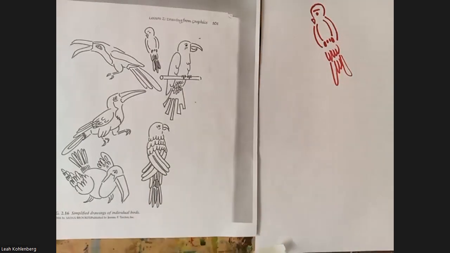So if you have not finished yet, of course, try to get as much done as possible. If you have finished, redraw one that you think you might be able to do better if you tried it again, right? Or you just want to try again because you thought it was fun.